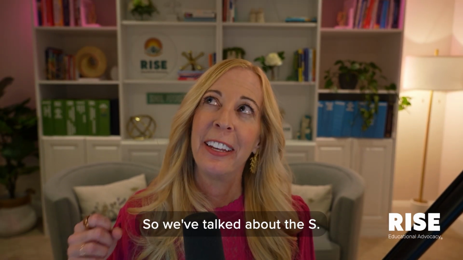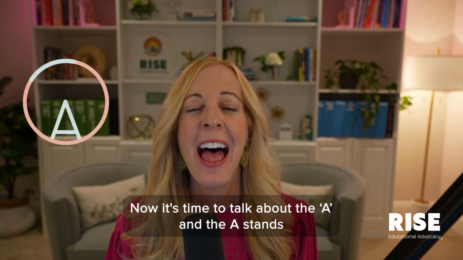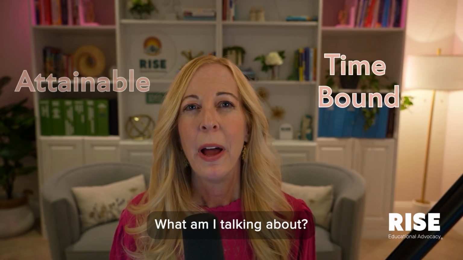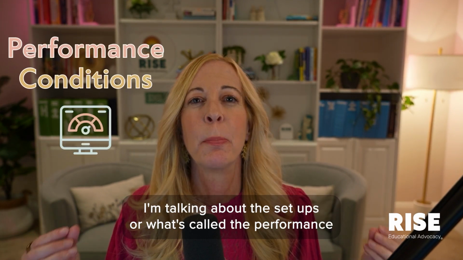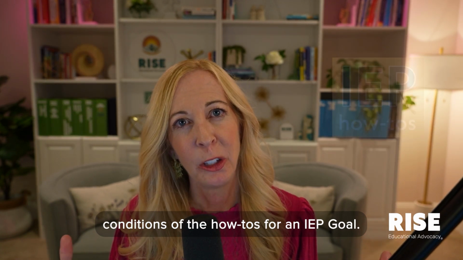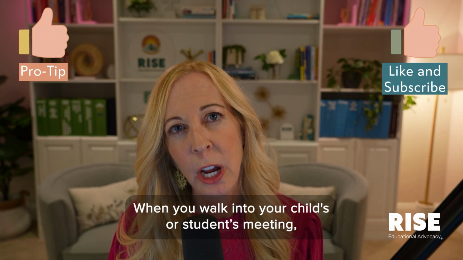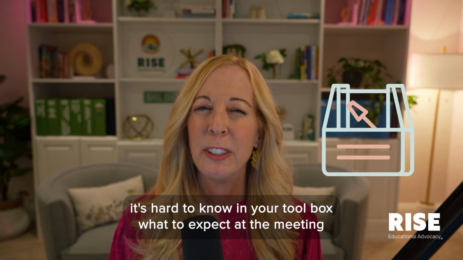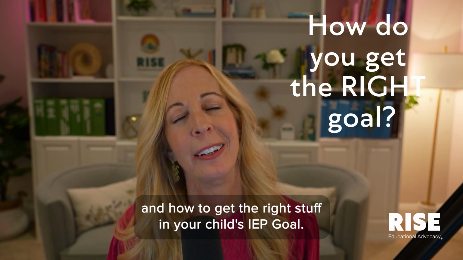So we've talked about the S, we've talked about the M. Now it's time to talk about the A. And the A stands for attainable and time bound. What am I talking about? I'm talking about the setups, or what's called the performance conditions, the how-tos for an IEP goal. So here's the problem. Pro tip: when you walk into your child's or student's meeting, it's hard to know in your toolbox what to expect at the meeting and how to get the right stuff in your child's IEP goal.